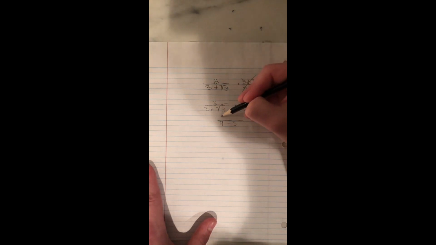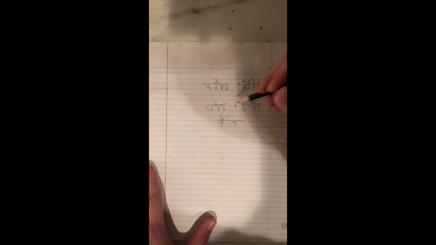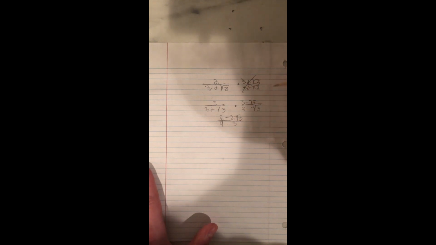Then my numerator will be simplified to 2 times 3 is 6, and the square root of 3 times 2 is 2 times the square root of 3. Then we can simplify the bottom, so 9 minus 3 is 6, and then you have your answer: 6 minus 2 times the square root of 3, divided by 6.